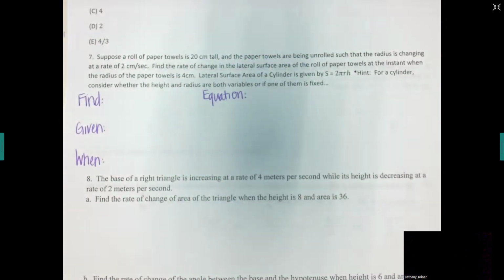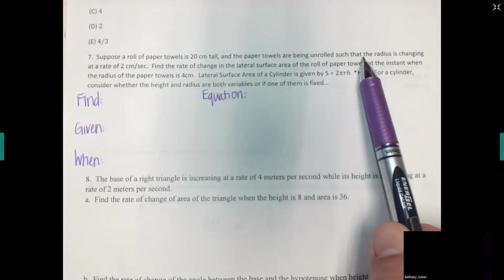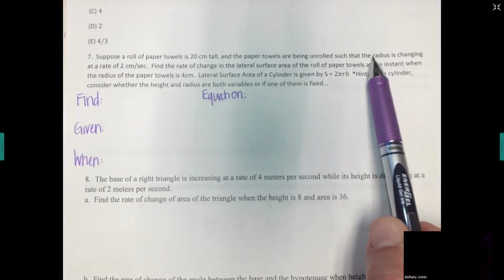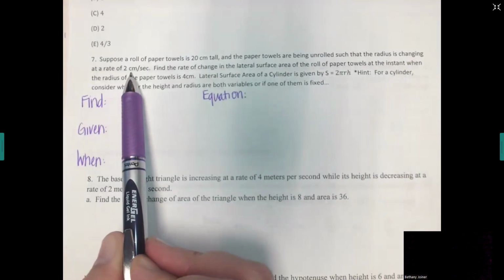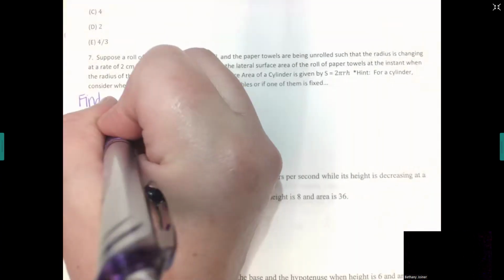Okay, now guys, I know that these are hard, but we've been doing them for a couple class periods, so let's see if we can start getting the hang of it. The first thing I'm looking at is that it tells me how fast the radius is changing. How fast is the radius changing? At a rate of 2. So put dr/dt is 2.